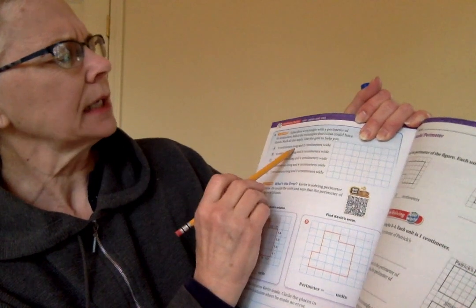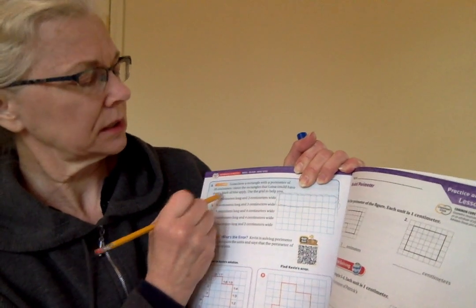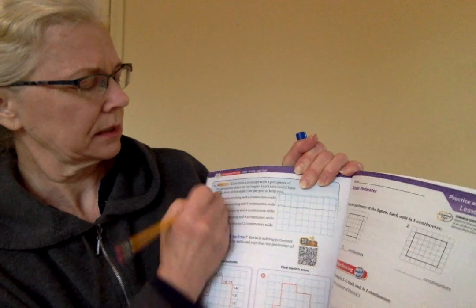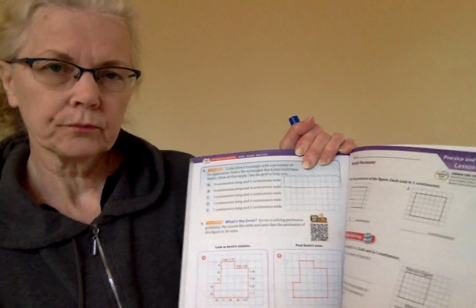Well, could it be 9 long by 2 wide? Let's try it. 1, 2, 3, 4, 5, 6, 7, 8, 9, and 2 wide, 1, 2. So that would mean this would be our rectangle. 9 plus 9 is 18, 19, 20, 21, 22. No, it can only be 18. So it can't be A. Let's erase that and try the next one.